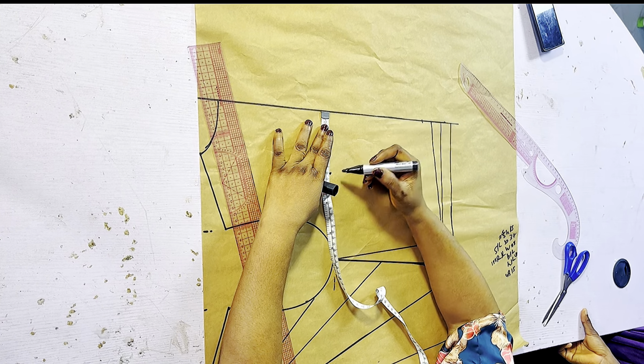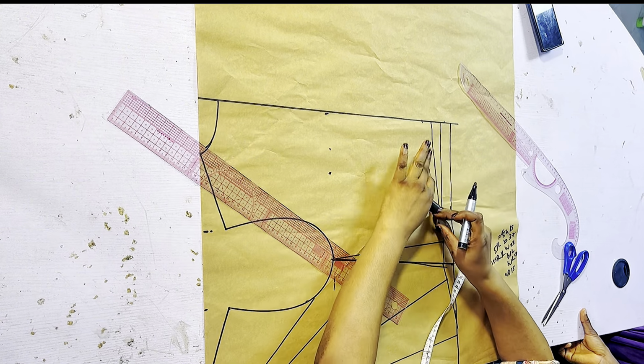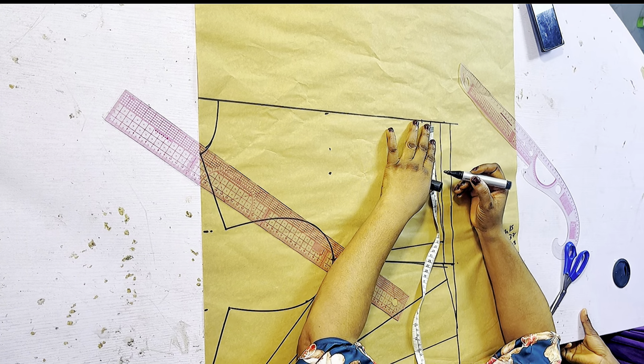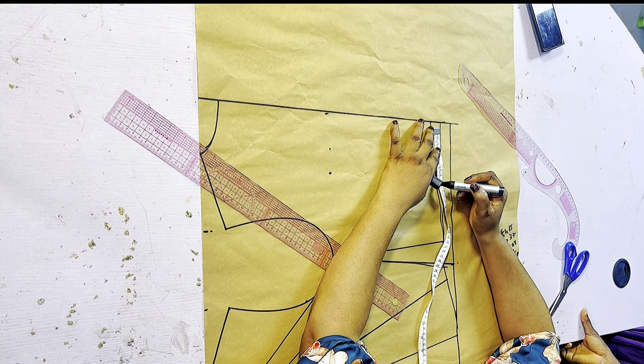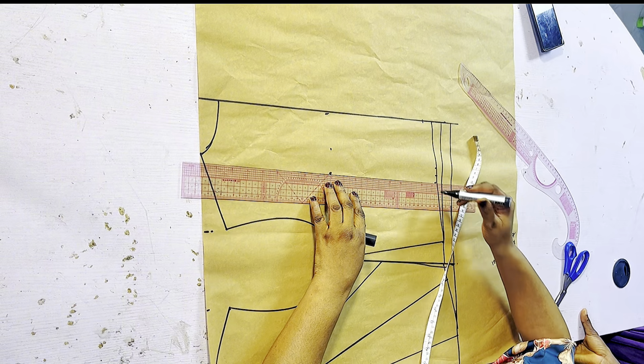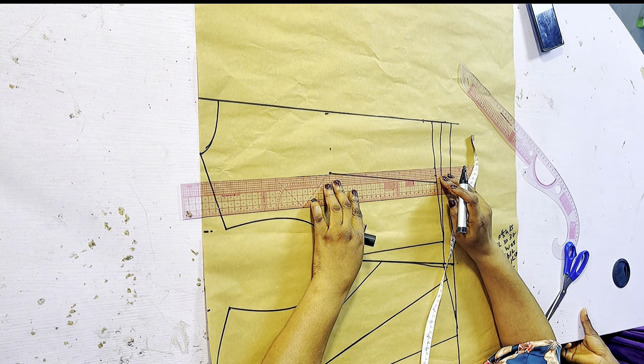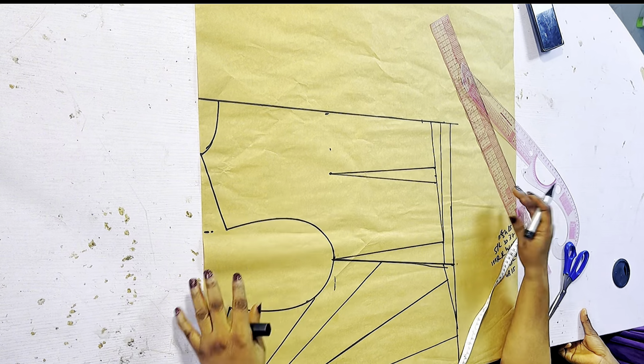So 4 for that to that. So 9. Come here and measure 4 also. Then do ½ inch on either side. So connect. Connect. So this is 4.